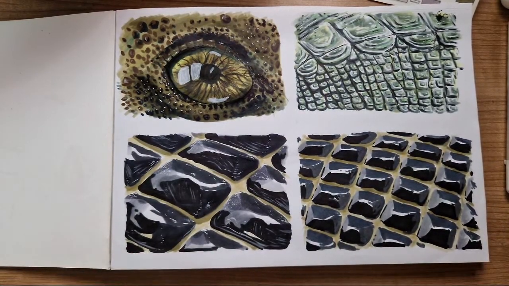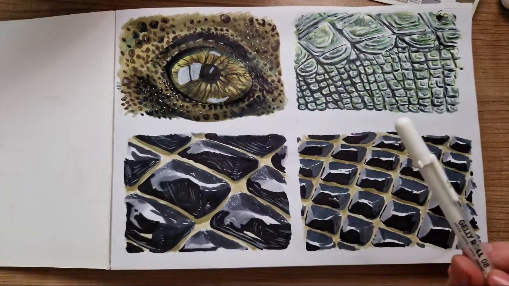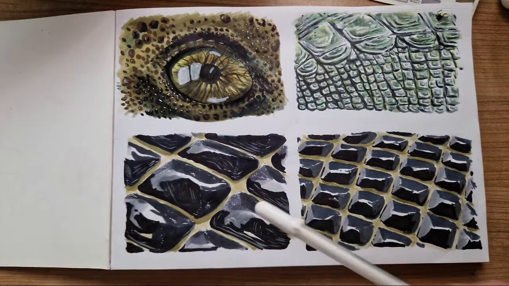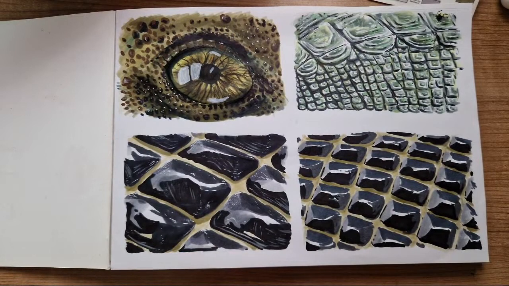All right, there we go. So now we're gonna add some additional highlights with this white gel pen. I always just like to do this to get the ink going.